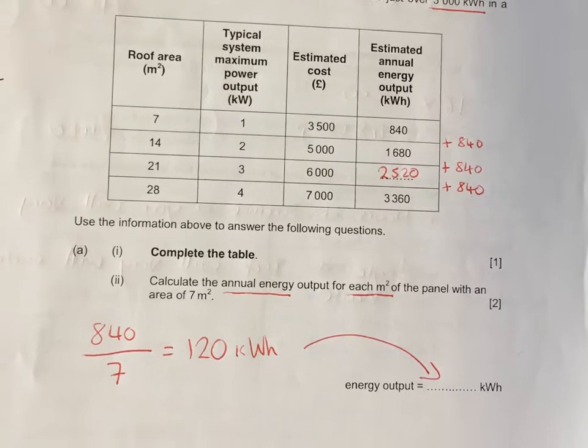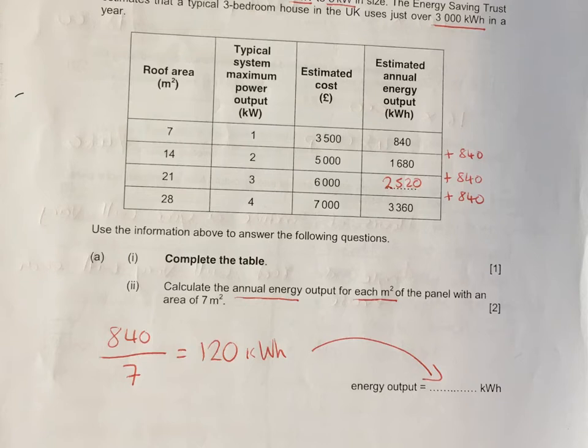Calculate the annual energy output for each meter squared. So your annual energy is in this column. If we look here, the roof area per meter squared, I've got 7 meters squared, then it goes up to 14 meters squared, then 21, 28, and so on. But it's looking here for each meter squared, so I'm going to have to divide by 7. How many times does 7 go into this annual energy output figure, which is 840? So if 7 is worth 840, what's 1 worth? Well, it's going to be 7 into 840. It's going to be 120 kilowatt hours.